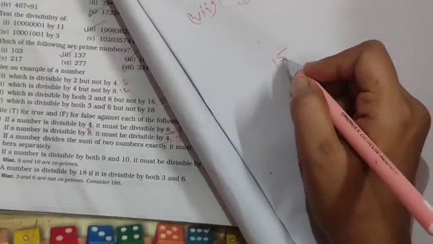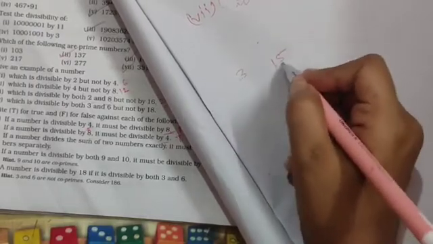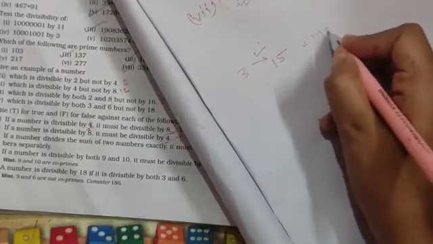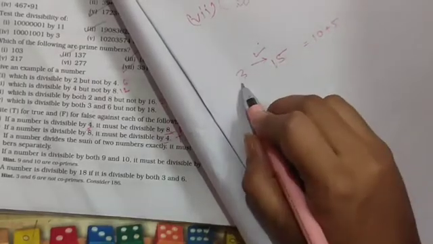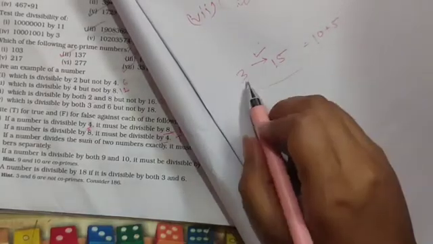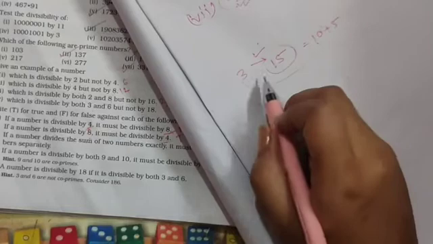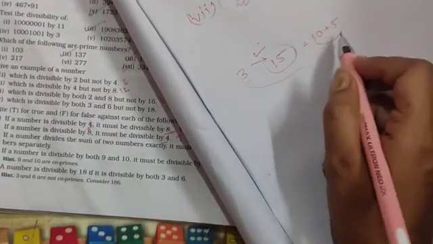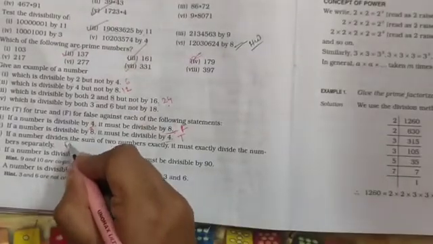If I take 15, 3 divides 15. So, 15 equals 10 plus 5. But 3 does not divide 10 and 5 separately. So, a number divides the sum, but this number does not divide the numbers separately. Okay, so here the statement is false.